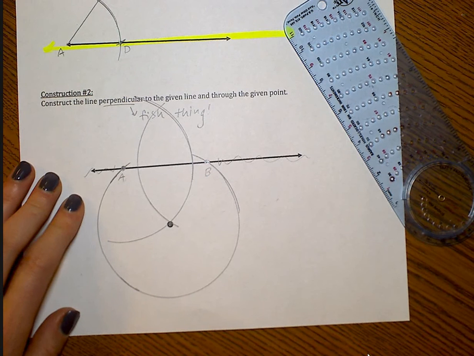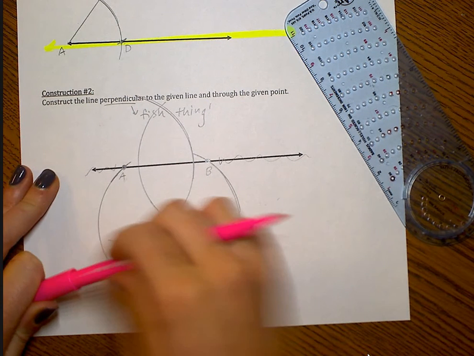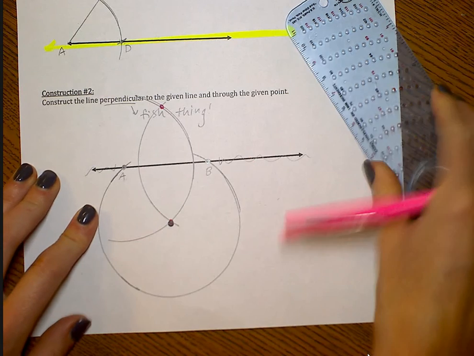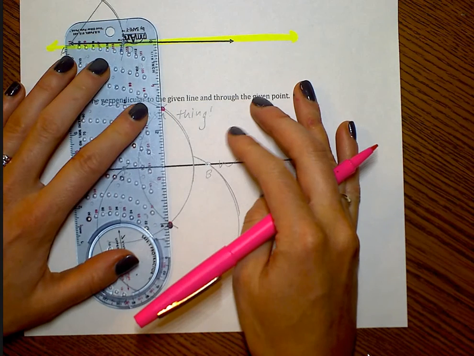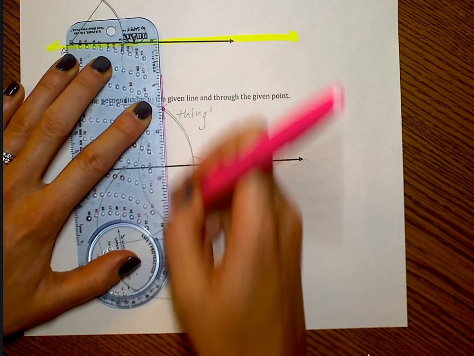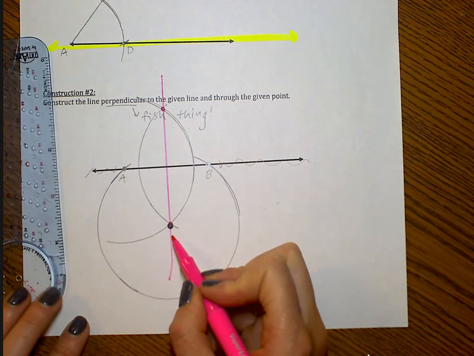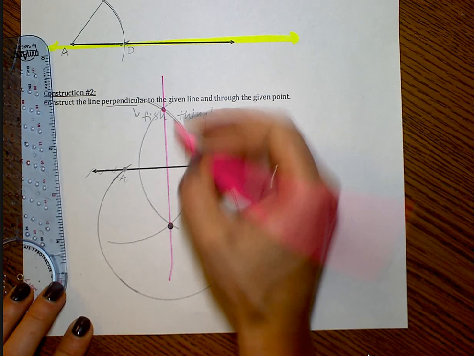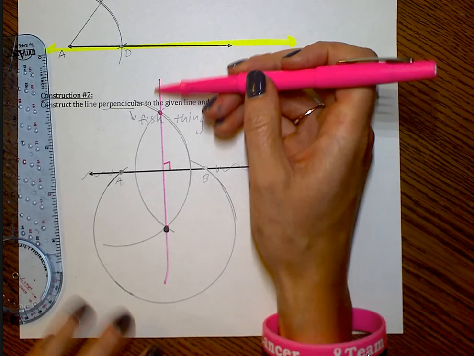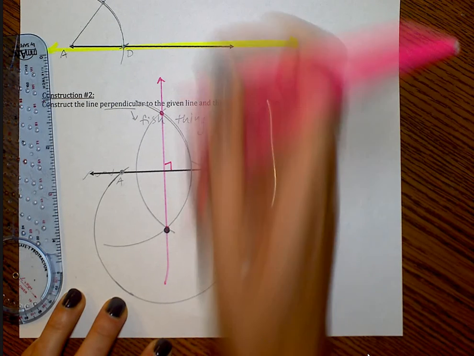Okay, where your two little fish marks met, you want to draw your line through those points, and your line should go right through that floating point from the original picture, and it should make a right angle with the line they gave you. So that pink line that I just drew, that's my perpendicular line.